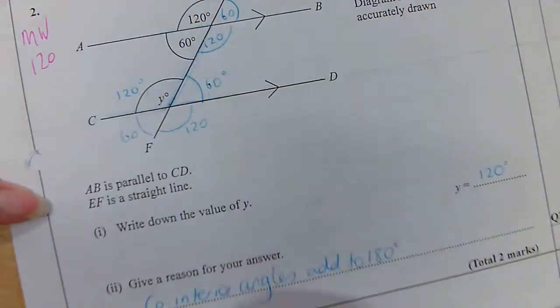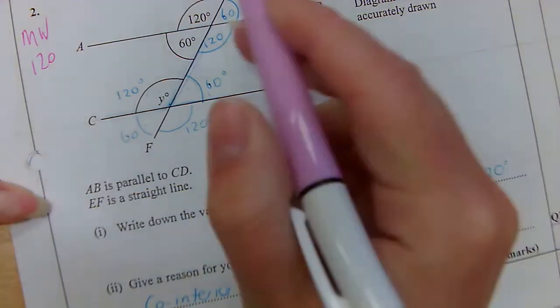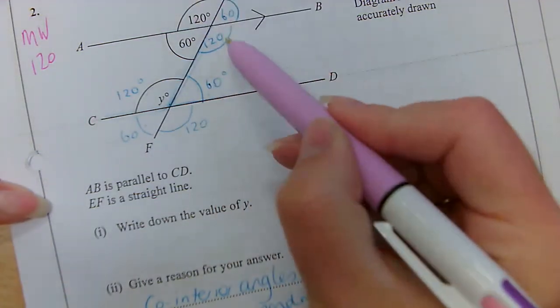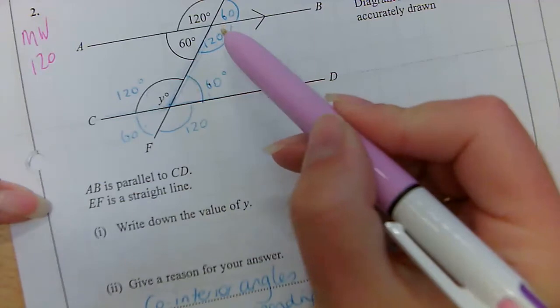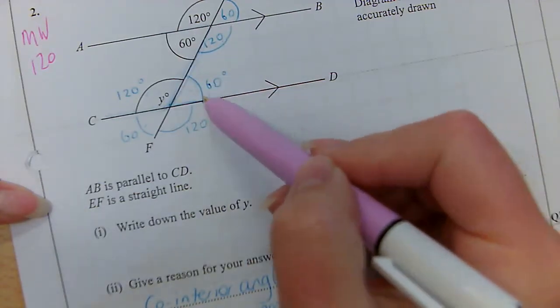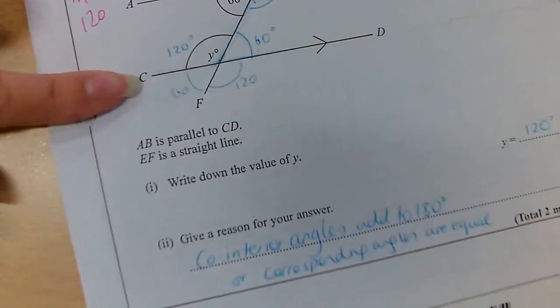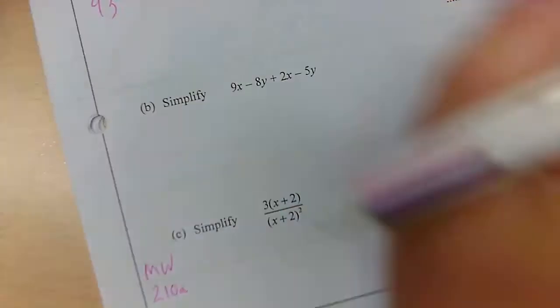So again, you could have also had corresponding angles are equal. Or do what we did, but then you need to list all of them. Opposite angles are equal, alternate angles are equal, and then angles on a straight line add to 180. That's what we did. Whatever you actually did, write it down, okay?